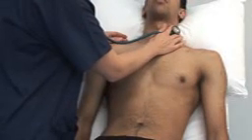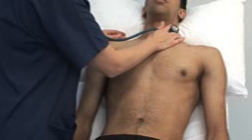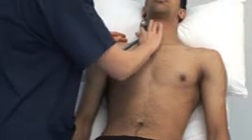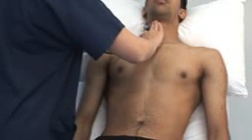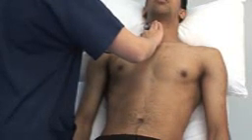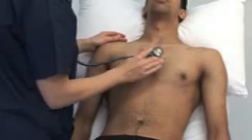Please take a breath in and hold. Listen over the carotids with the diaphragm in held inspiration. Take a deep breath in. You may hear the radiation of an aortic stenosis murmur or a carotid bruit.